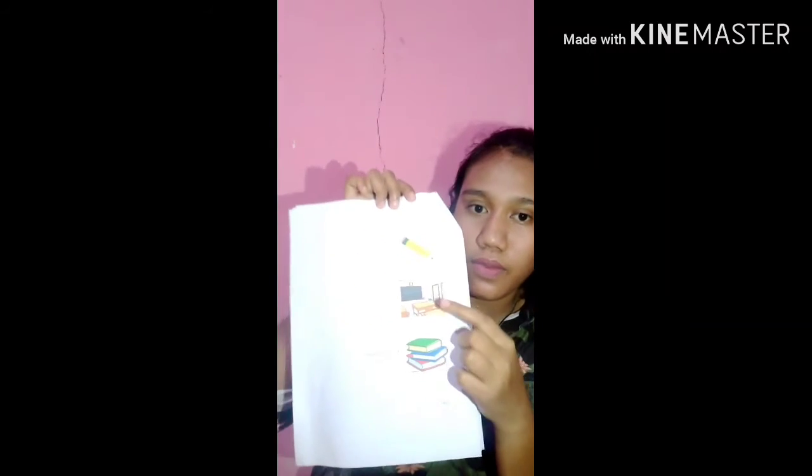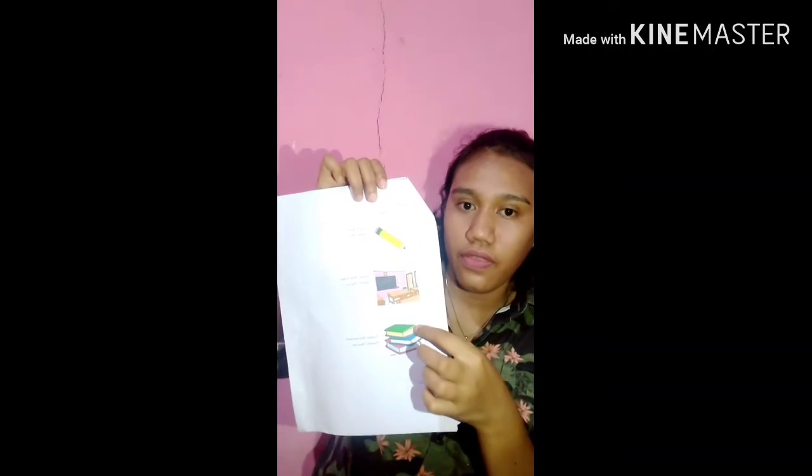I put several dialogues and the pictures in here. I will ask, what is this? When the students see these pictures, they have to answer it. So this is a pencil, and they will do the same for the second and the third pictures.